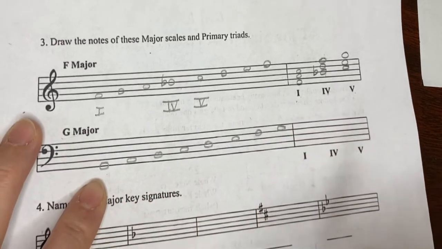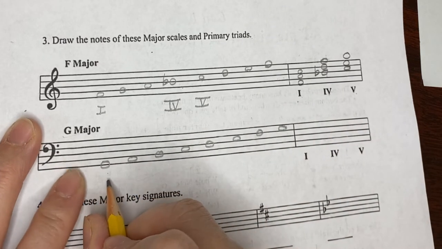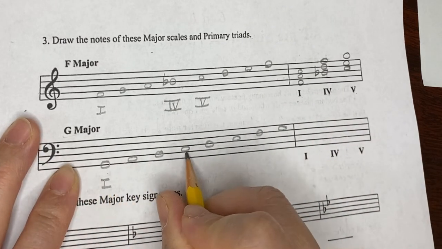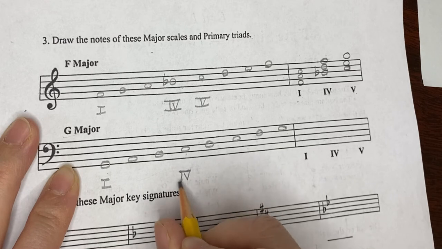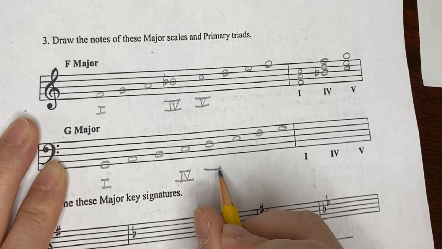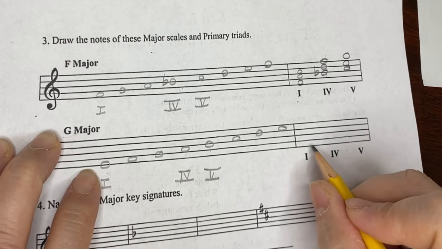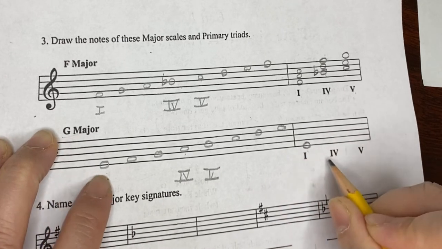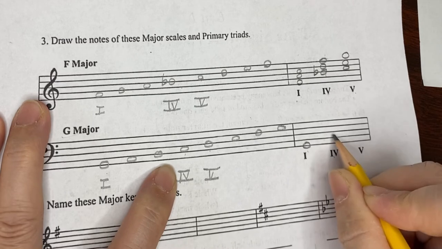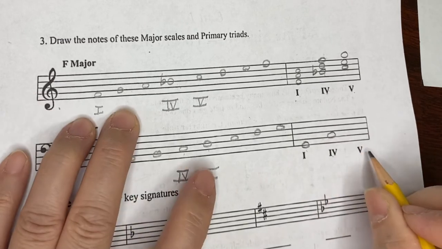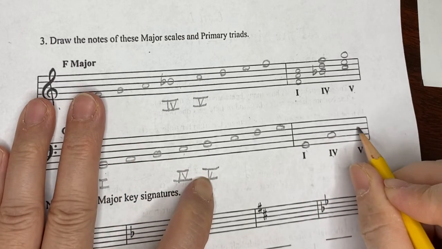Spread them out and spread them evenly. So this is note 1, this is note 4, and this is the 5th degree of the scale. So we take G as root in chord 1, take C as the root, and then D as the root.